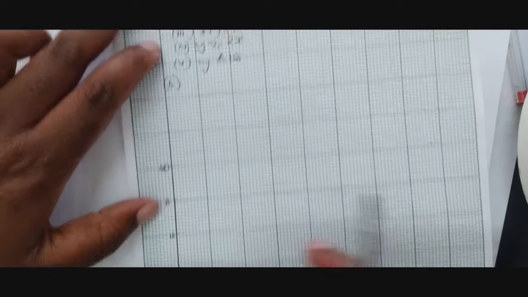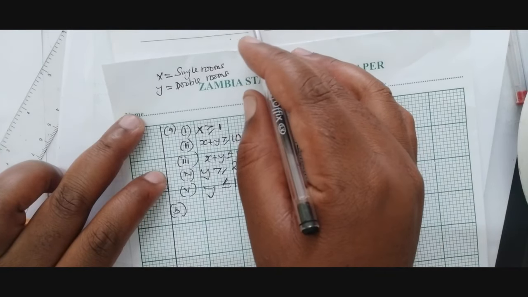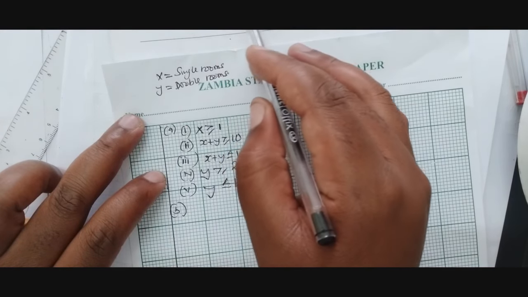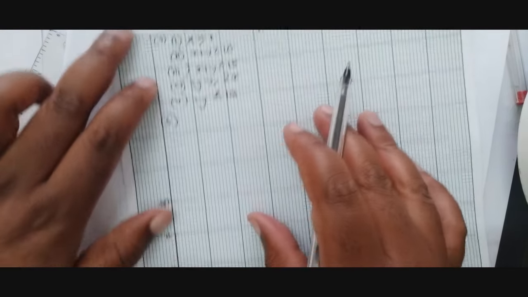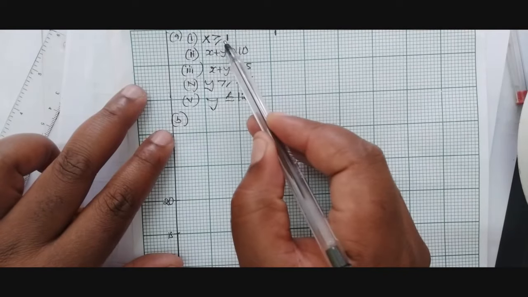part of it we have already done, the Cartesian plane here. So the question is, shade the unwanted region to indicate clearly the region where the solution of the inequalities lies. So we must shade now these inequalities. Okay? The first one is x greater or equal to 1.